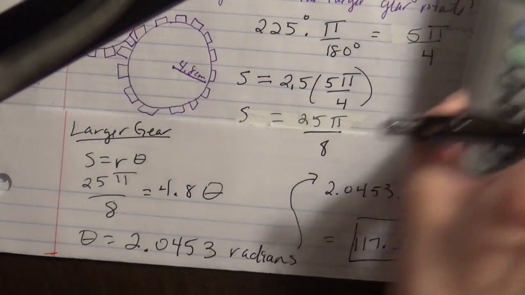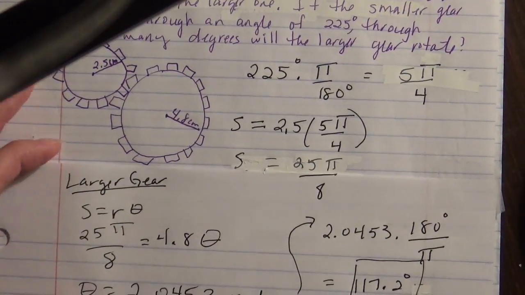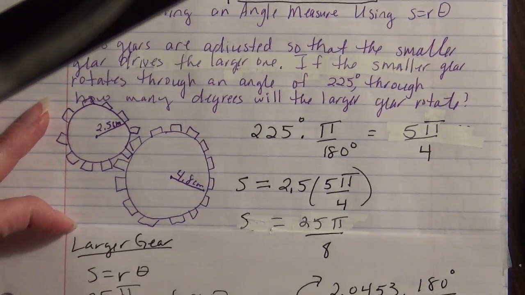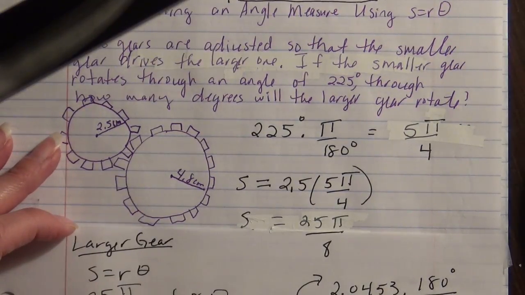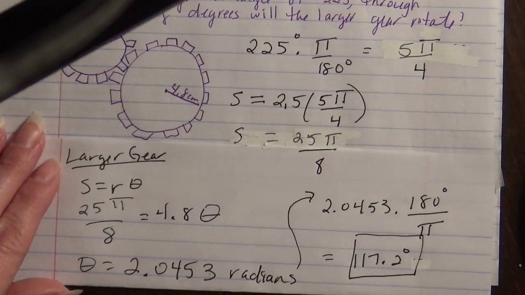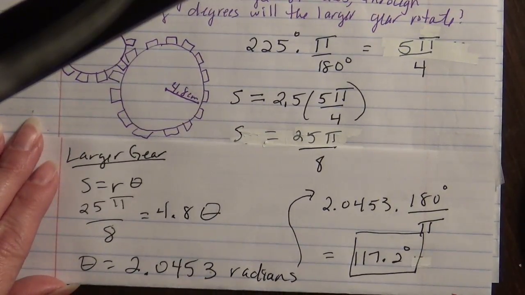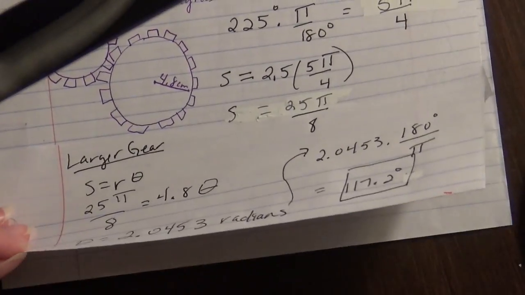Okay, does that answer make sense? Well, we were told that our smaller gear had rotated through an angle of 225 degrees. So a larger gear rotating at 117.2 degrees sounds fairly reasonable. Okay, so that's example 6, and I think we got one more.